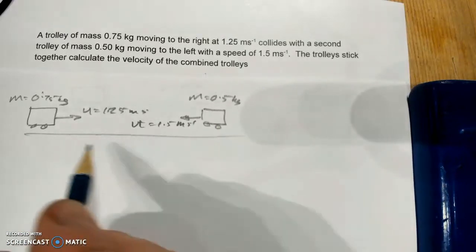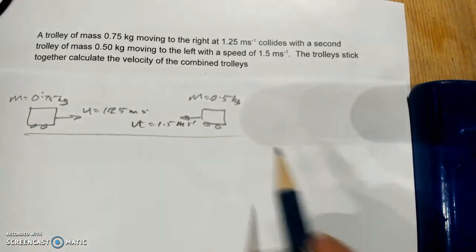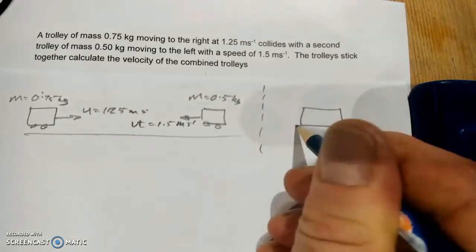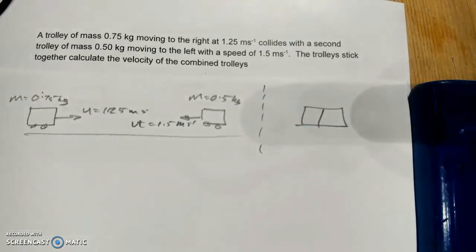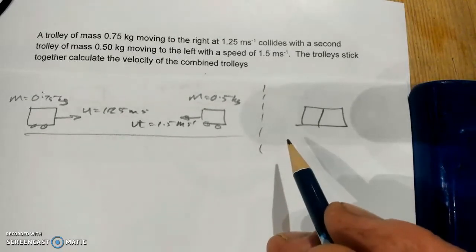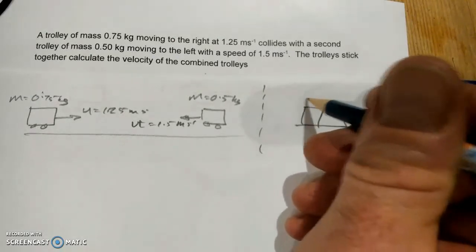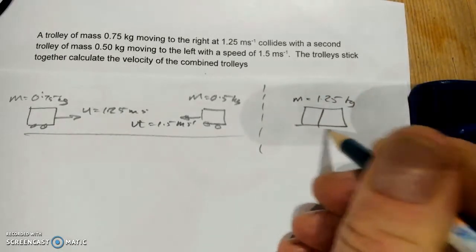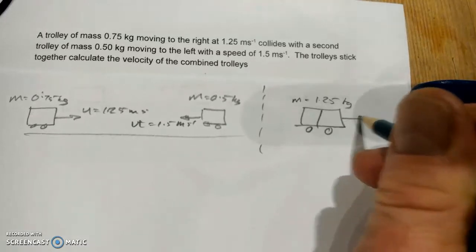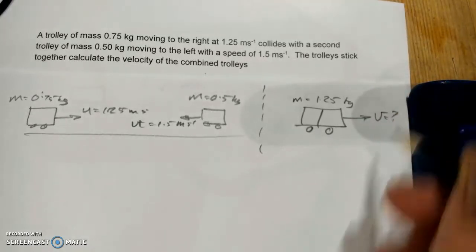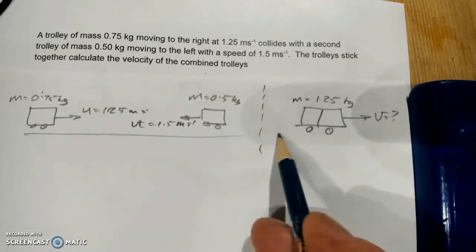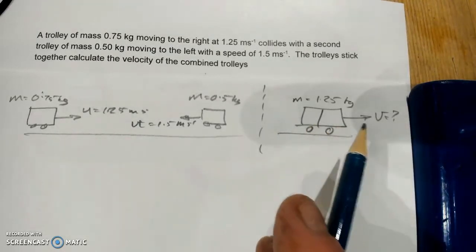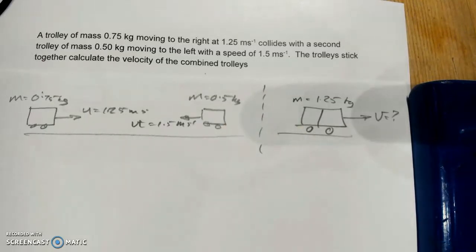Okay, important thing about getting the diagram is it shows the directions. That's what happens before. Afterwards, we can show the two joined together. So 0.5 plus 0.75 has a combined mass now of 1.25 kilograms. And there's a final velocity which we're trying to find. I'm going to put that as going positive. We don't know whether it's going to go positive or negative. I'm going to assume it's positive, and if I get a negative answer, I'll know it's going backwards.